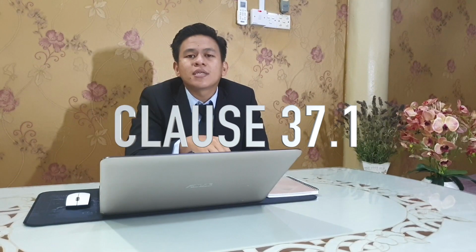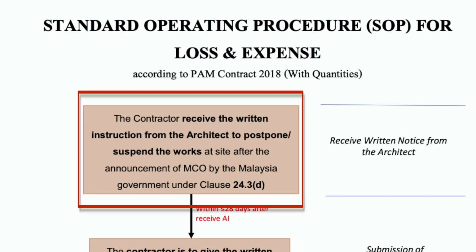Contractor can proceed with arbitration if he still want to claim the loss and damages under clause 37.1. However, the contractor can claim if he receive the architect written instruction regarding to the postpone or suspension of work at the site.